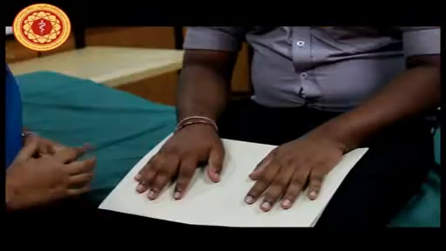Okay. I was checking adduction of his fingers. Now I will see how he can abduct his fingers.